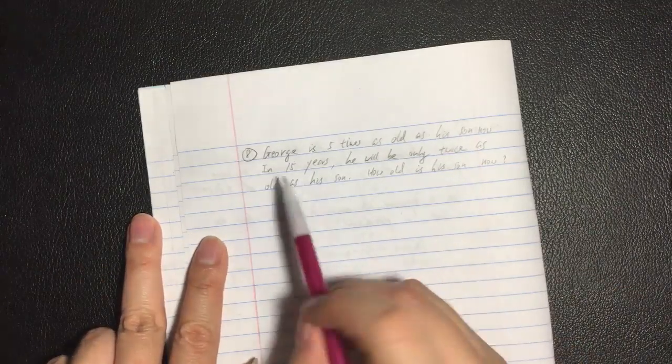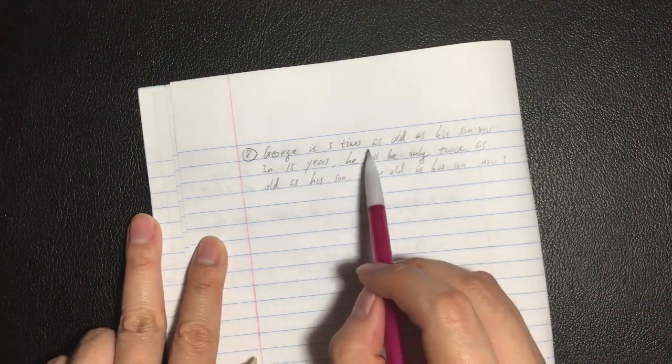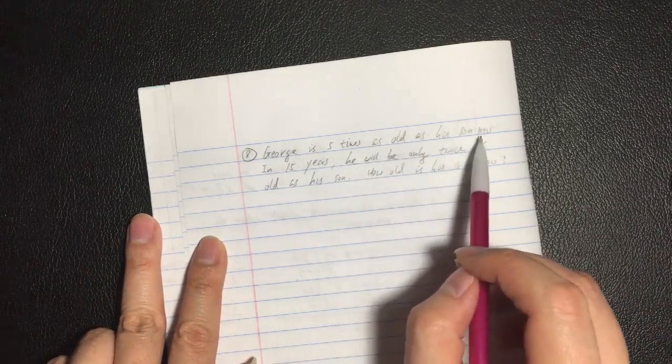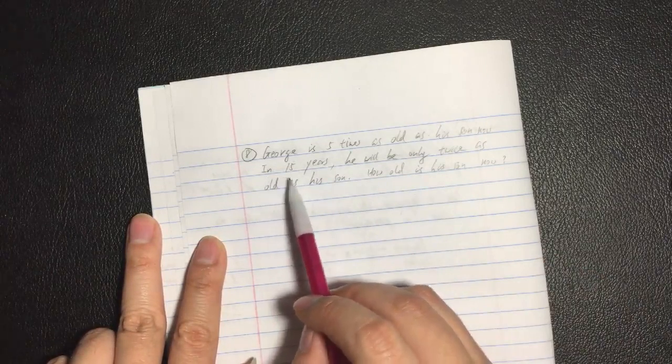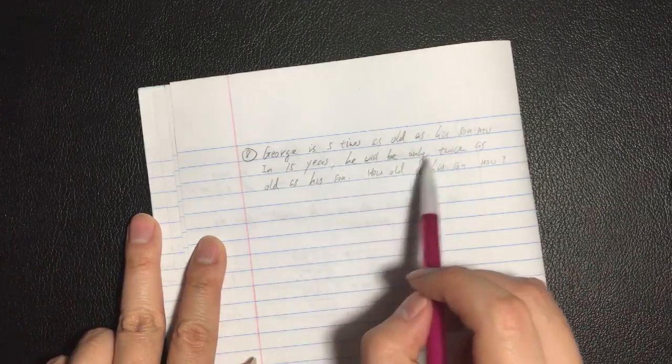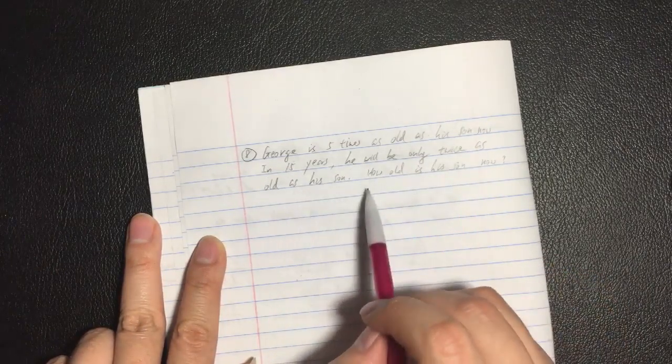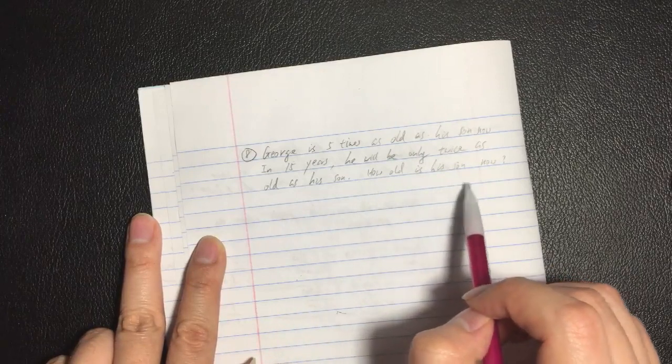Number 8. George is 5 times as old as his son now. In 15 years, he will be only twice as old as his son. How old is his son now?